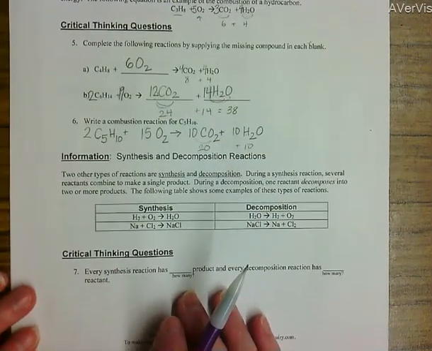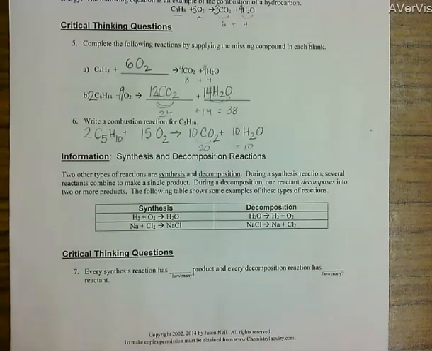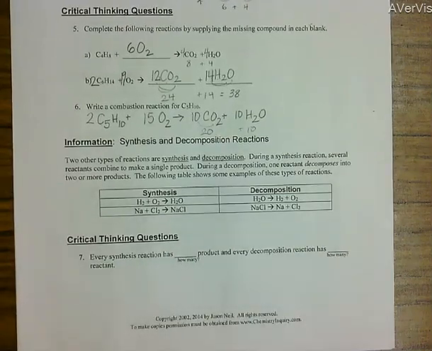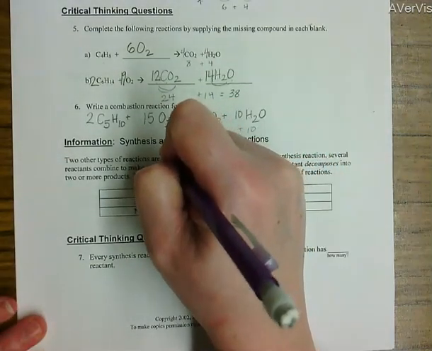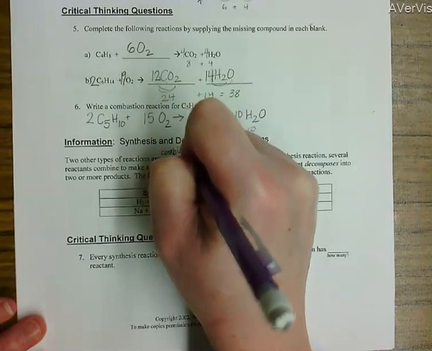So that's our third type of reaction. So far again we have single replacement, double replacement, and combustion. Here are our last two types of reactions: synthesis and decomposition reactions. Your textbook, by the way, calls this a combination reaction.